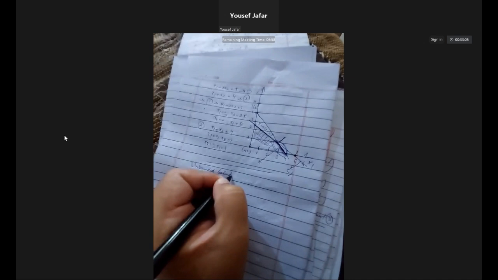Yes. So this is the alternate optima or alternative optima. Now the third case is the unbounded solutions. For unbounded solutions, which does not have a limit or a boundary.